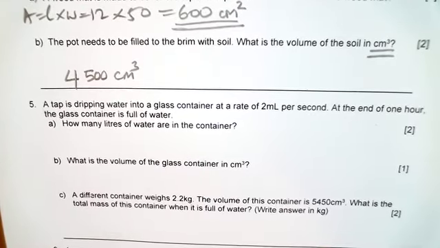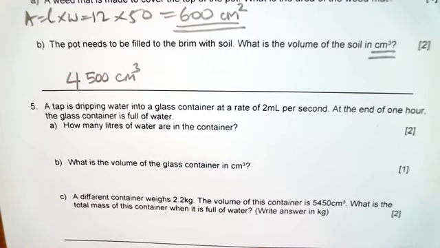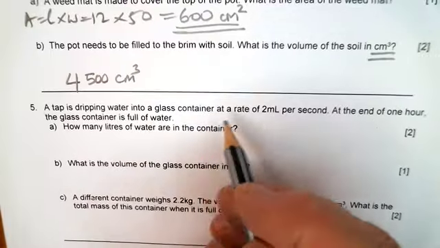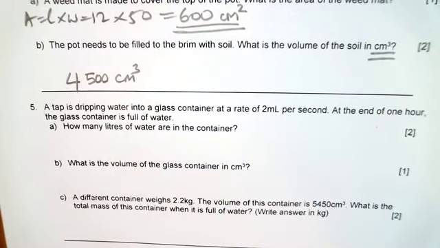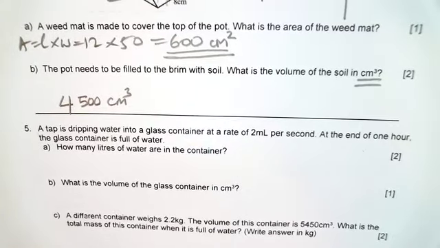Number 5. A tap is dripping into a glass container at a rate of 2 milliliters per second. At the end of 1 hour, the glass container is full of water. Okay, so it's doing that 2 milliliters per second, which is actually quite a rate for a tap. You don't want a tap dripping at 2 milliliters. You're soon going to use quite a bit of water just doing that. It doesn't sound like much, but you're going to be doing a bit.